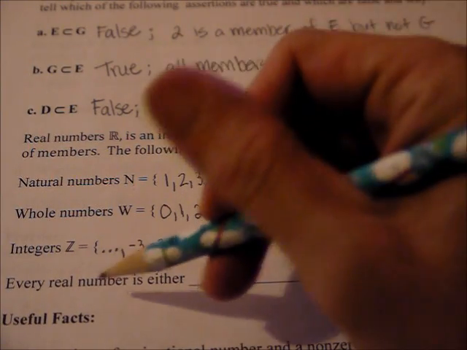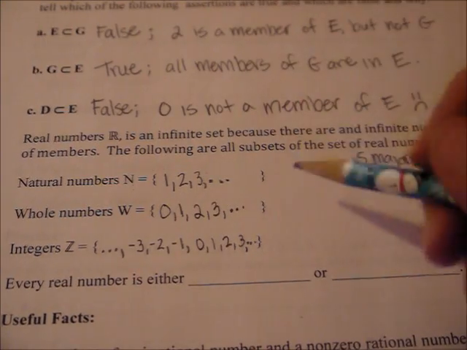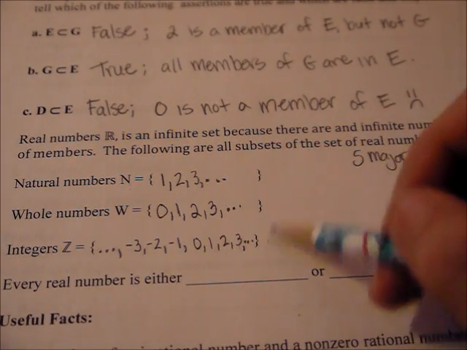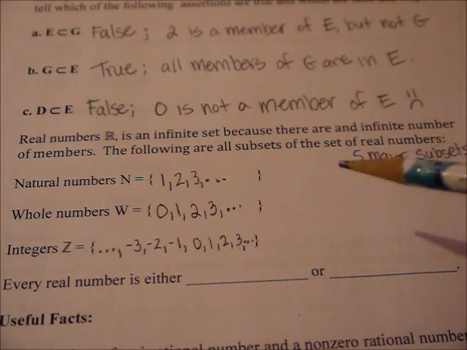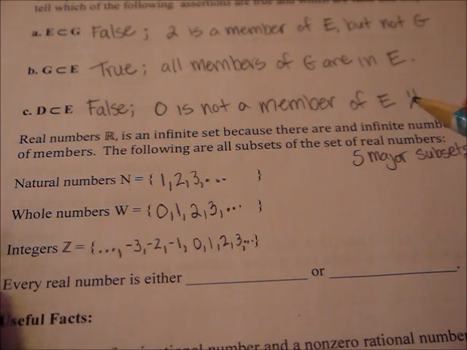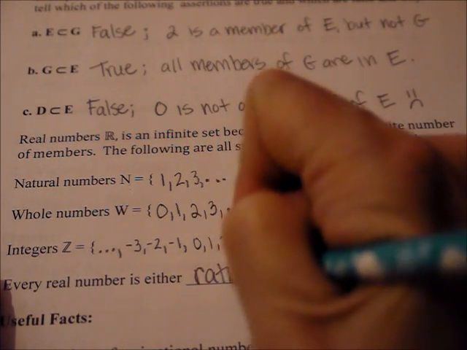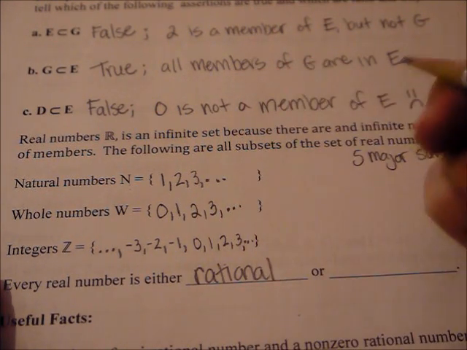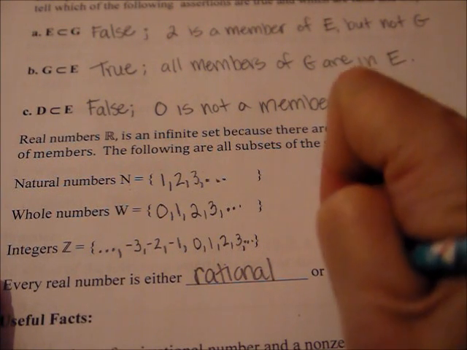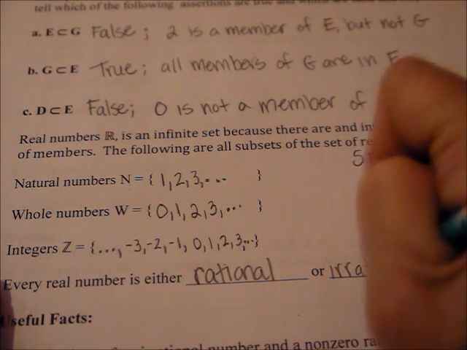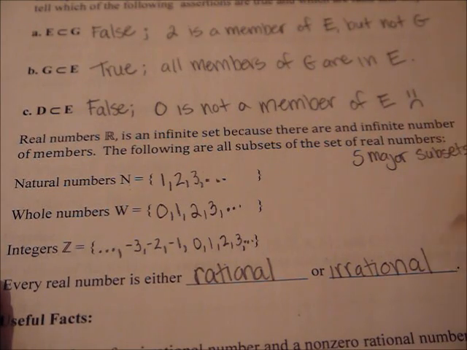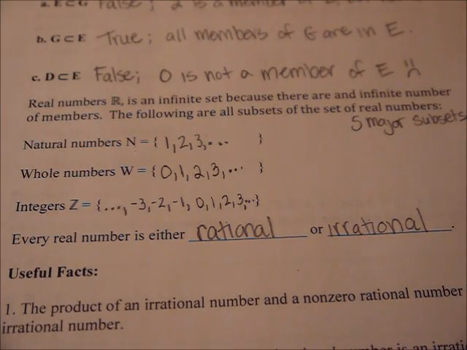All right, every real number. Now, okay, so those are the three easiest to remember, okay? Now we're going to talk about the other two. We have every real number is either a rational or irrational. I don't know when you guys have heard the word irrational before, but you probably think of someone who's a little crazy. All right, well, that's not the case.